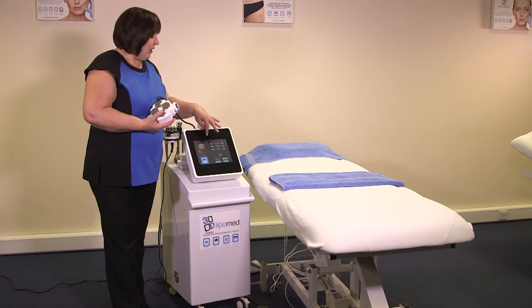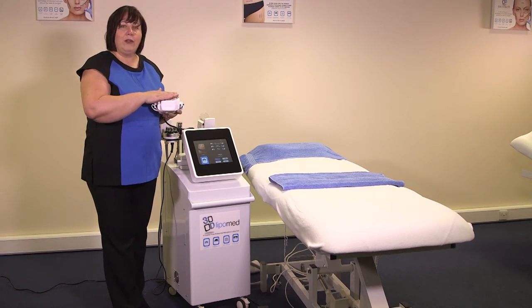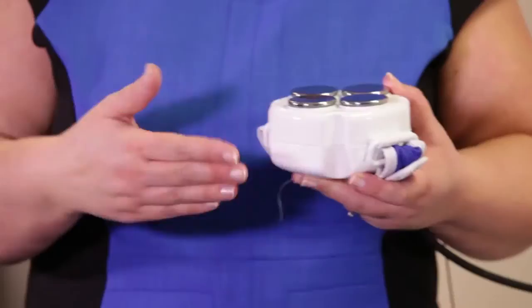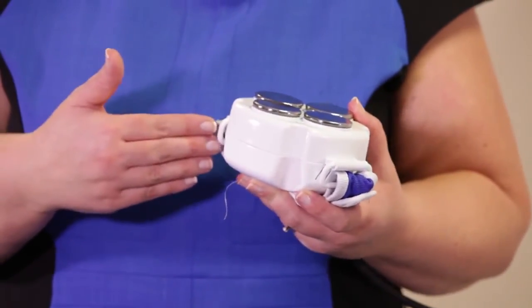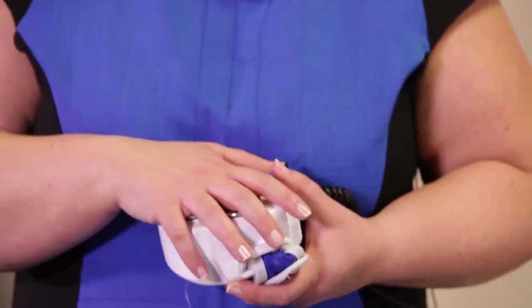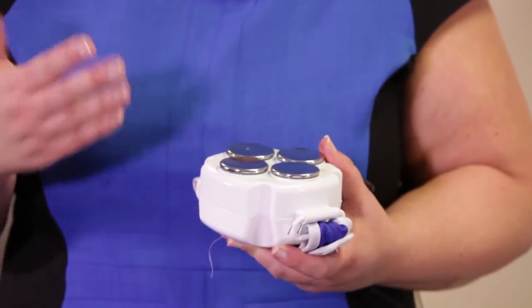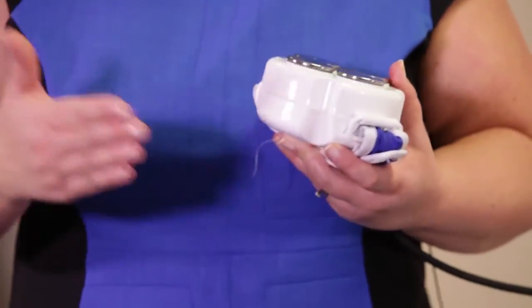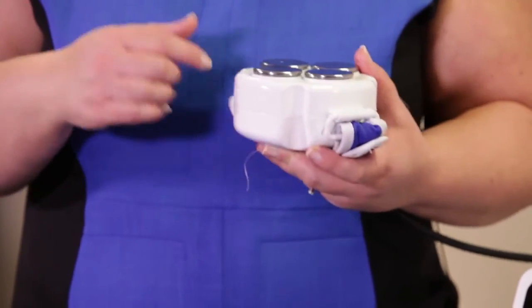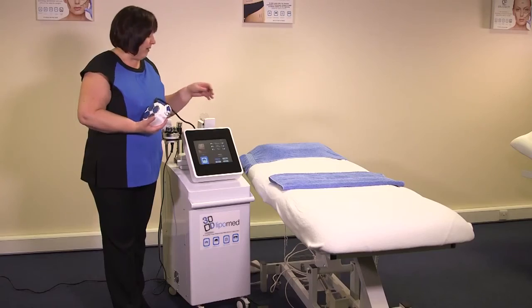If you're finding that your cavitation head is still quite loud at 100%, it will mean that your cavitation head is running out of hours. Also, if you find that your client is finding the cavitation head very hot, or they're not getting as good results as they would normally get, it could be an indication that your head is running out of hours also.